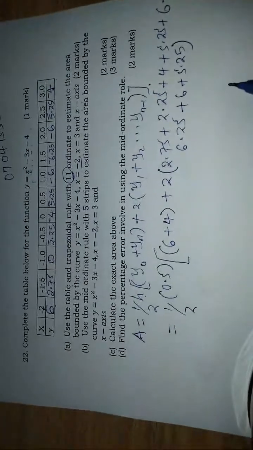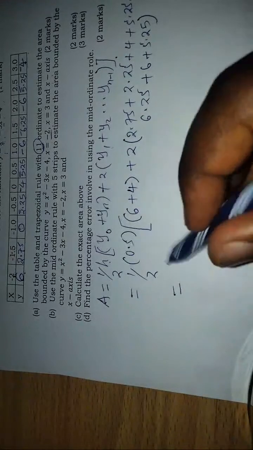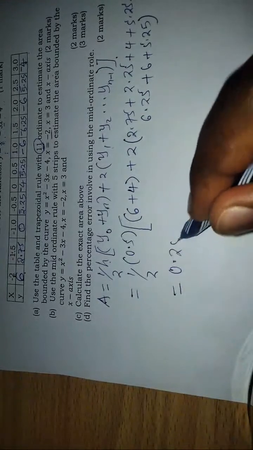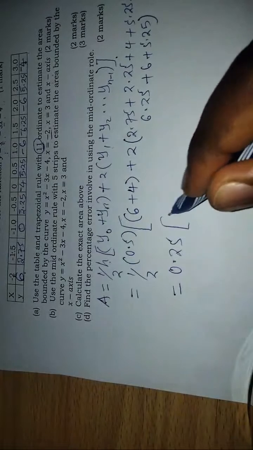Remember, I'm using absolute values and not exact values. I'm using absolute values of y. So this is 0.25. This is a 10.